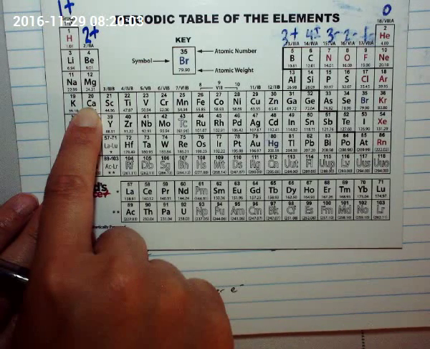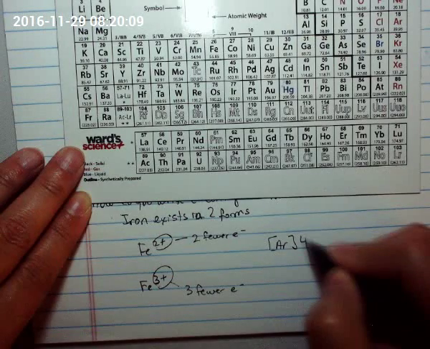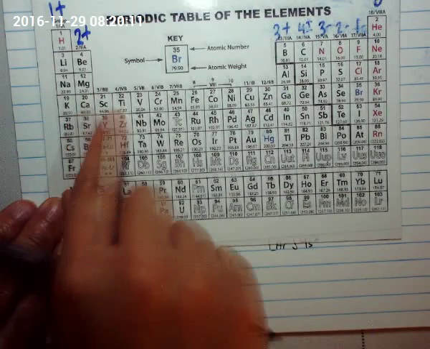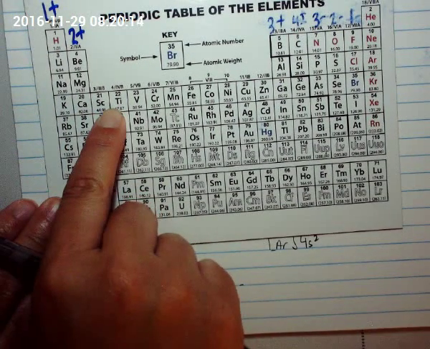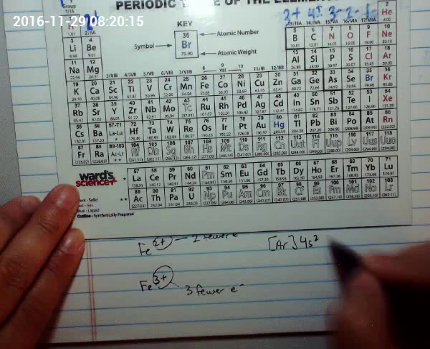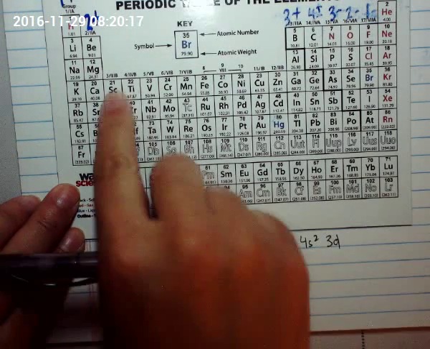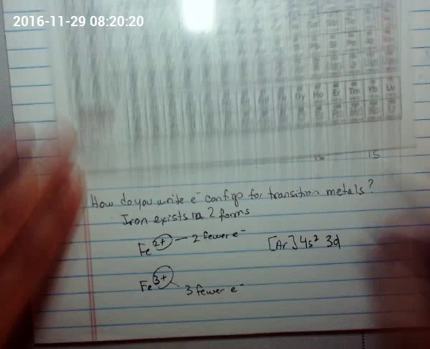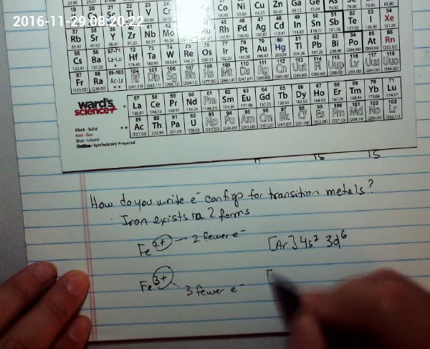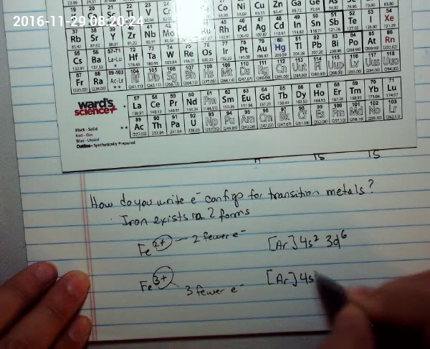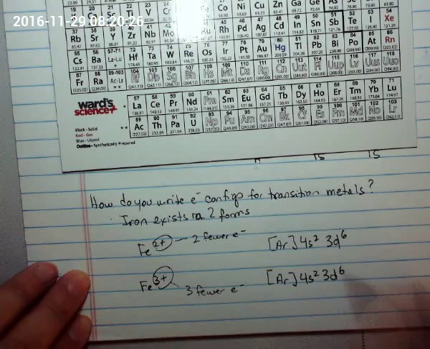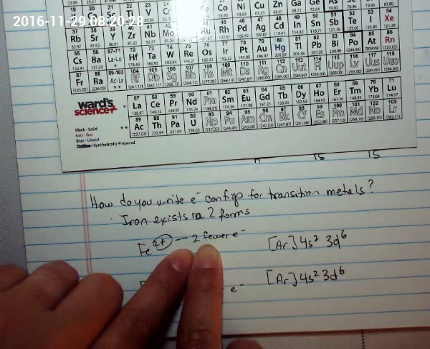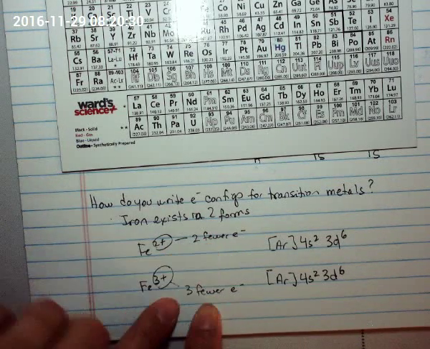And I'll scooch this down so you can see. So what row are we in? We're in the, which row? The 4th row. That's 4s2. And what comes after the 4s orbital? Be careful here. 3d. How many to get to iron? 1, 2, 3, 4, 5, 6. And I'm just going to start with that configuration. And I'm going to adjust it now for the fact that this guy has 2 fewer electrons and this guy has 3 fewer electrons. All right?